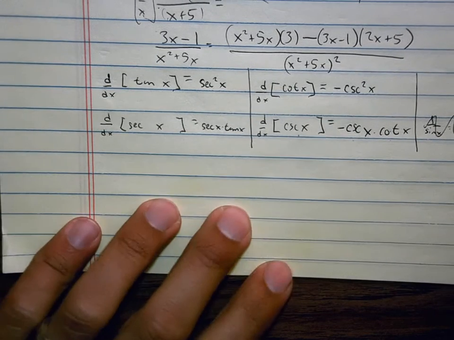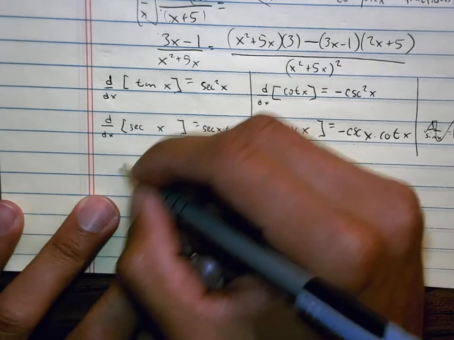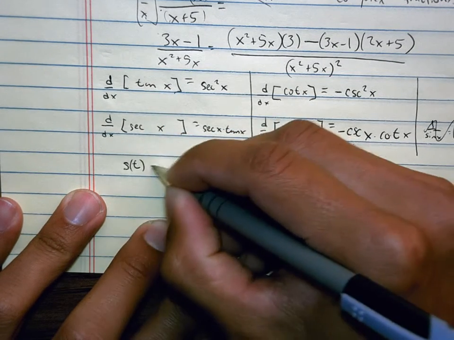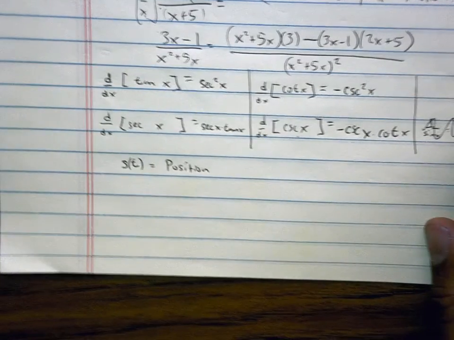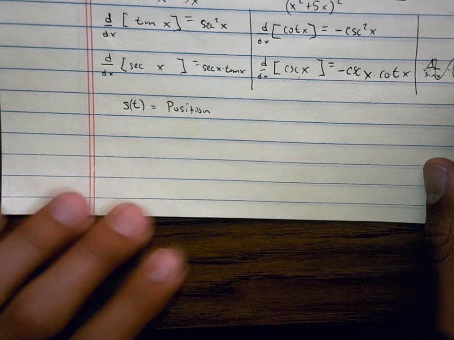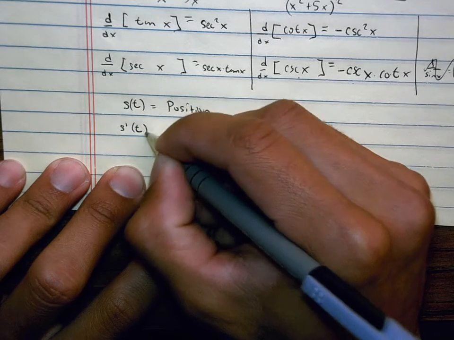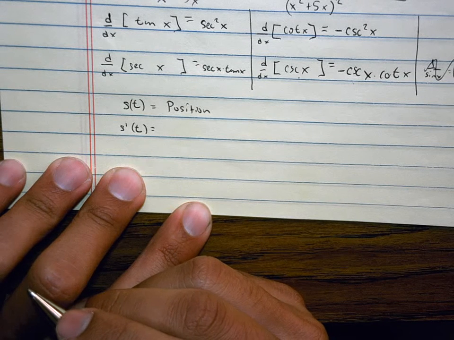Lastly, we've talked about this before, but just in case. s of t is position. If I take the first derivative of position, the derivative represents what for position?